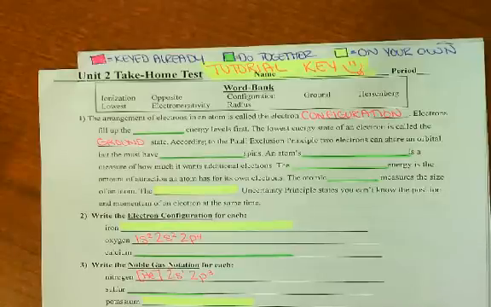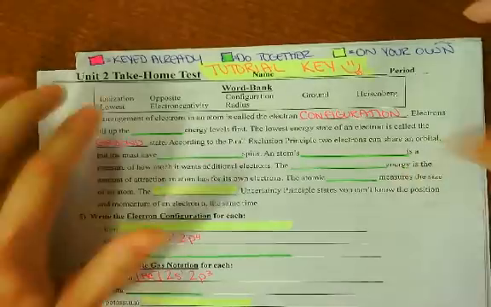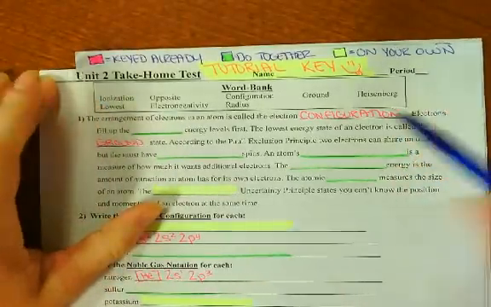This is a video tutorial for the Unit 2 take-home test. This is what should be completed in preparation for your exam. The exam is Wednesday the 28th for red day and Thursday the 29th for blue day. Okay? So this is the tutorial key.